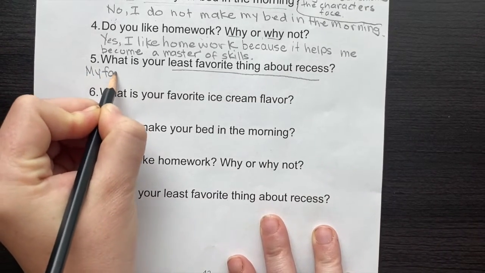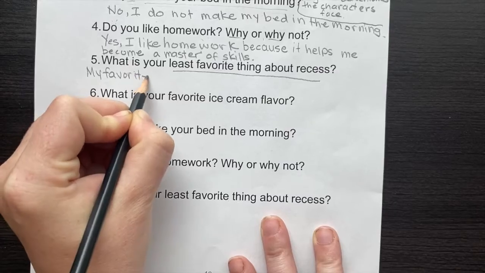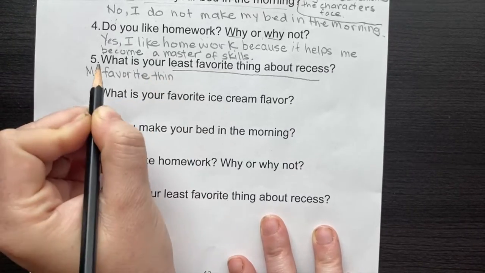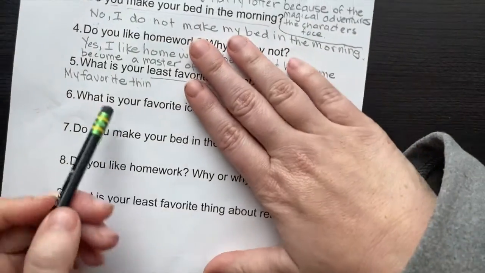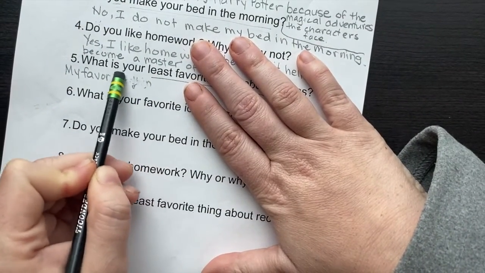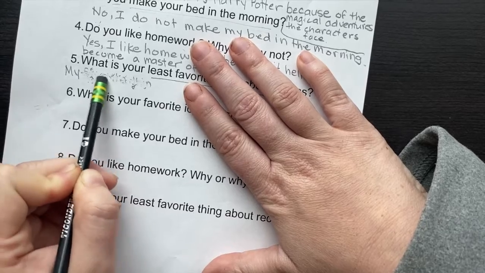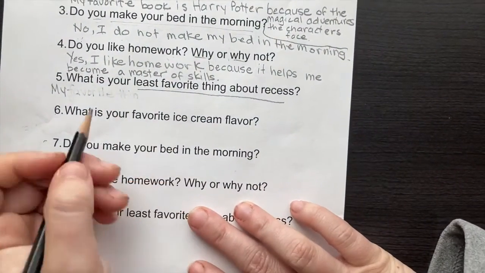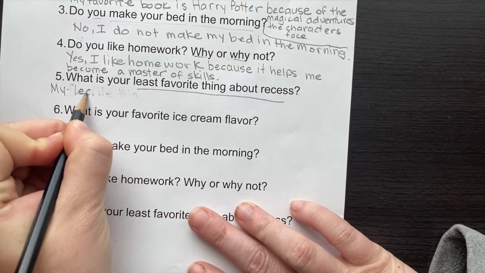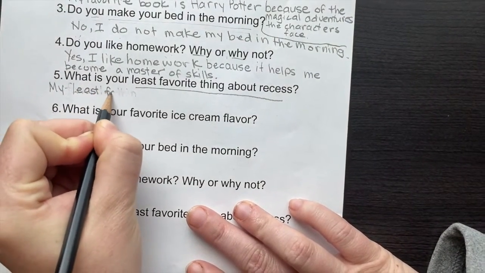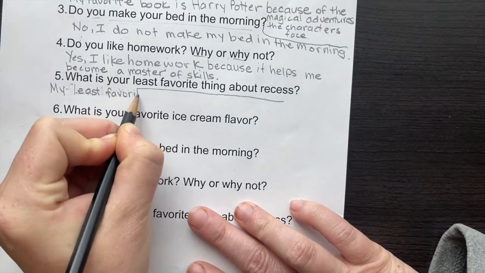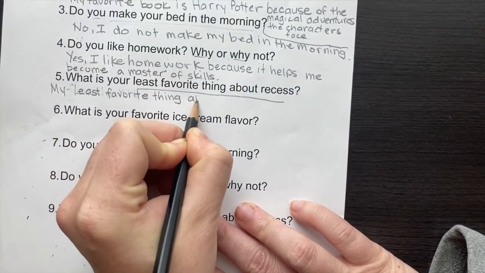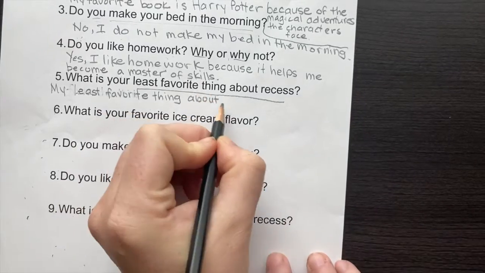My favorite, not my favorite, my least favorite. Now this camera's really going to shake, so I apologize. My least favorite thing about recess.